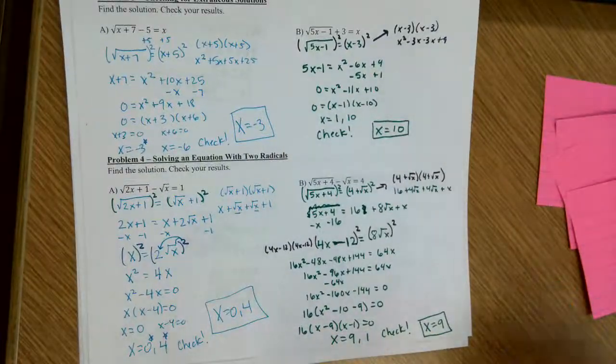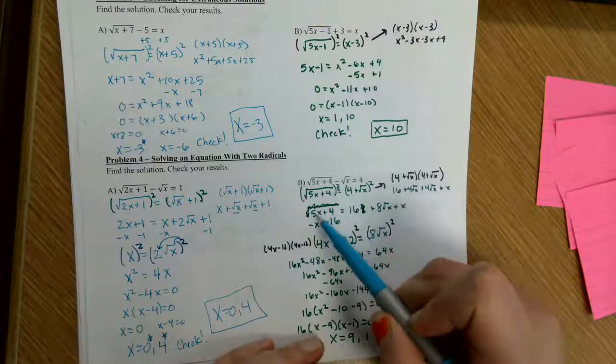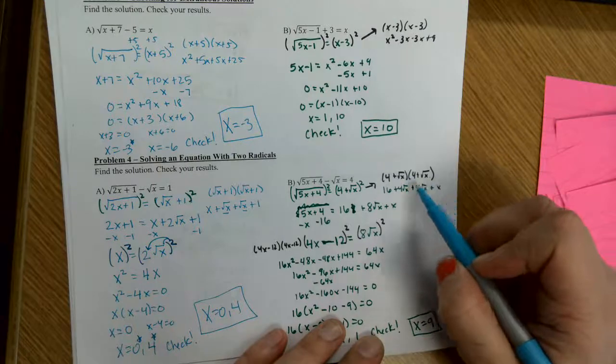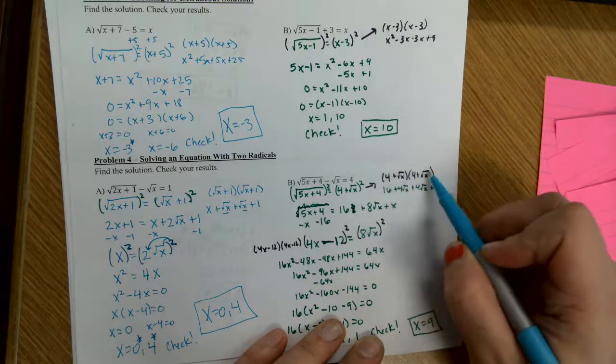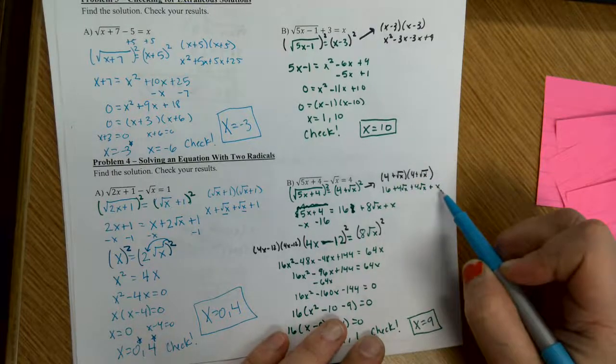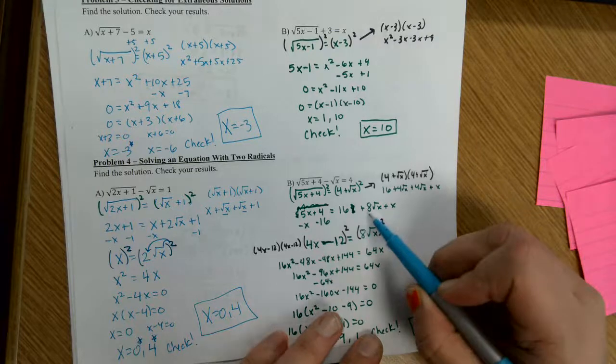Here, add over the square root of x first. And then you have to square both sides. So squaring this gives me just the 5x plus 4. I actually drew that over. When I square this, remember you have to FOIL it out. First, outside, inside, last. Square root of x times square root of x is just x. Combine your like terms. So there's 4 here, 4 here. That's a total of 8.